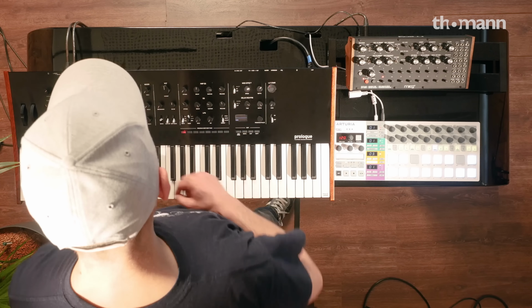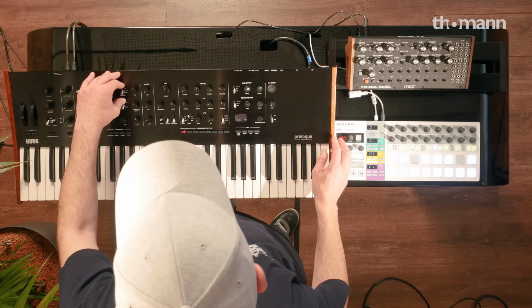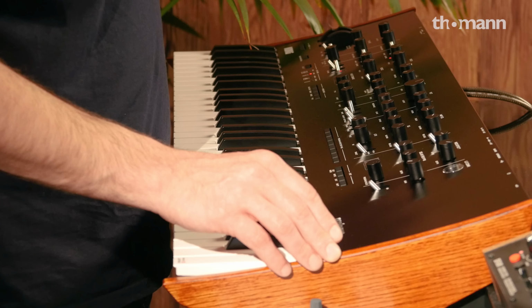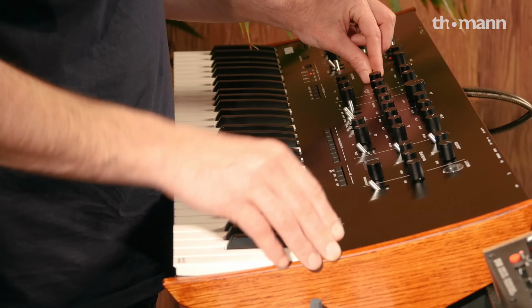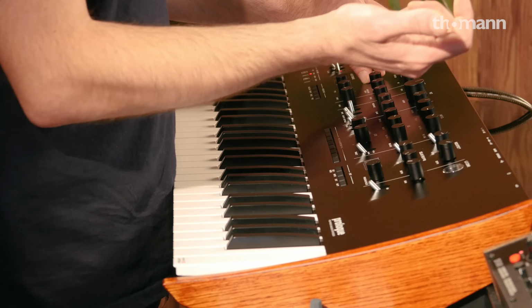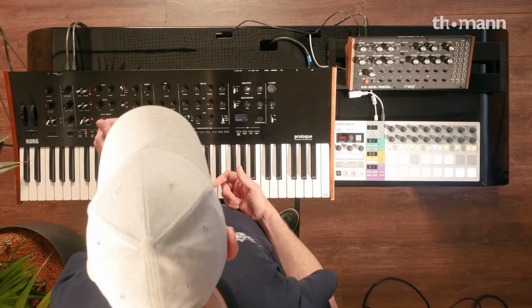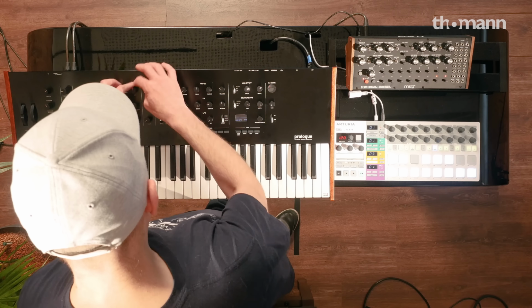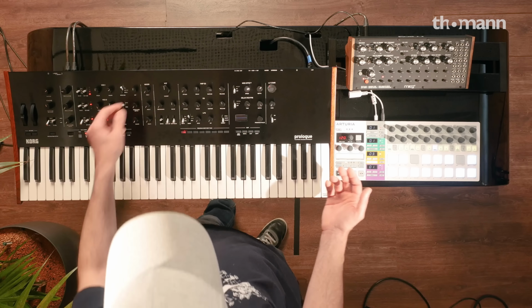You have your oscillator section where you can determine whether the pitch envelope is going to VCO 1 or 2, or just 2. You can have your ring modulation between the oscillators 1 and 2 and your sync. Then you have a cross modulation depth here and you have the intensity of this. The mixer is quite self-explaining.